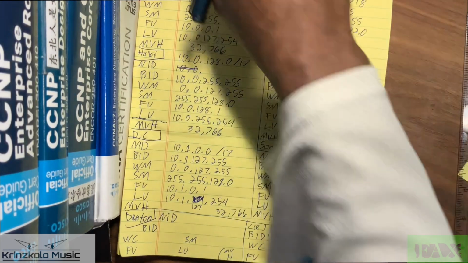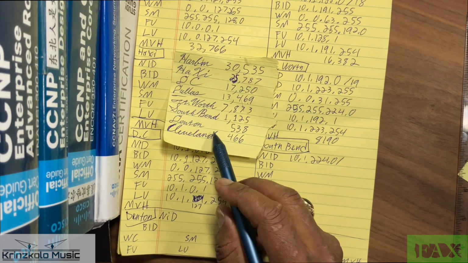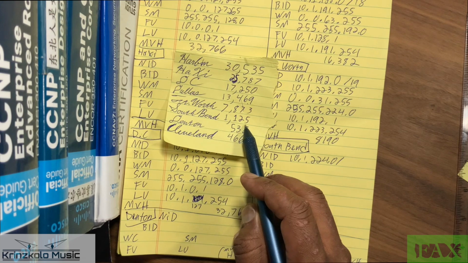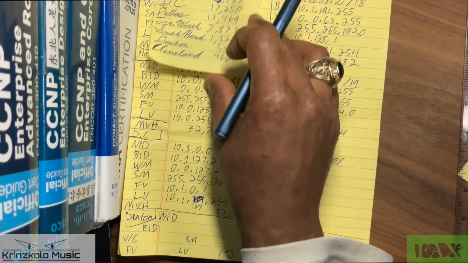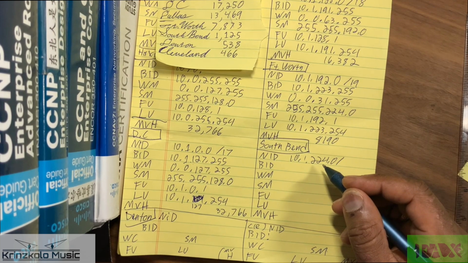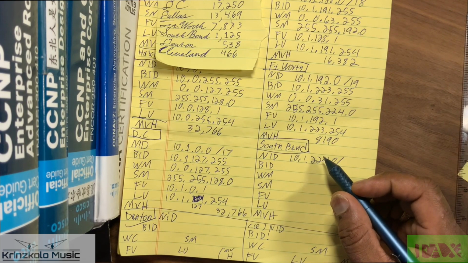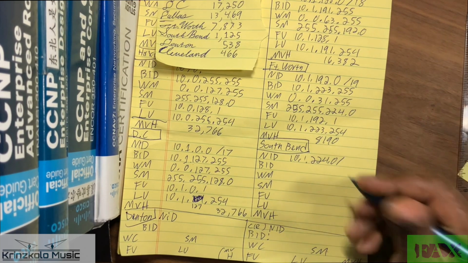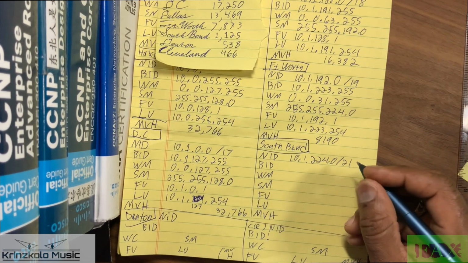10.1.224.0. How many host requirements are in South Bend, Indiana? 1,125 hosts. Well, 2 to the 10 is 1024, that's not enough. 2 to the 11 is 2048, that'll work. So we need 11 host bits: 8, 9, 10, 11. That's going to give us a /21.